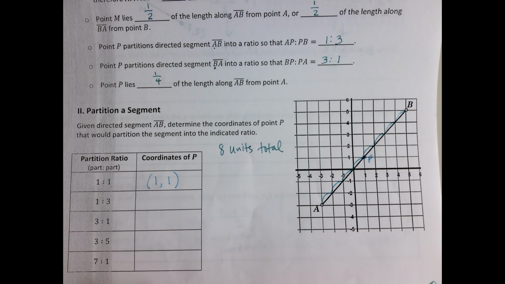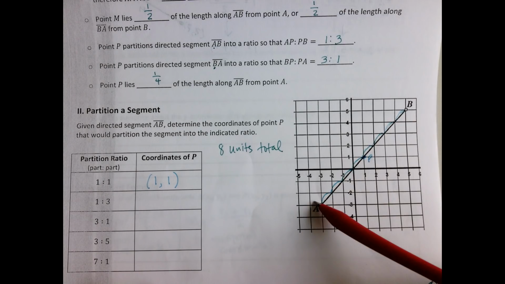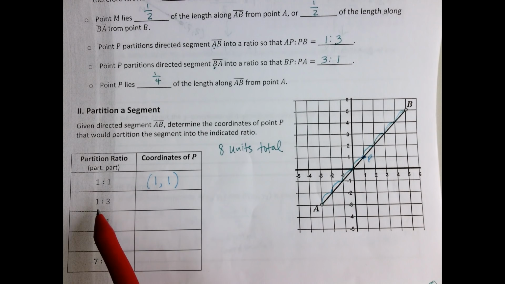Now what about 1 to 3? So we want a 1 to 3 ratio. We want to break this 8-unit segment in a partition ratio of 1 to 3. Well, how would I do that when I have 8 units? Well, let's think about it.